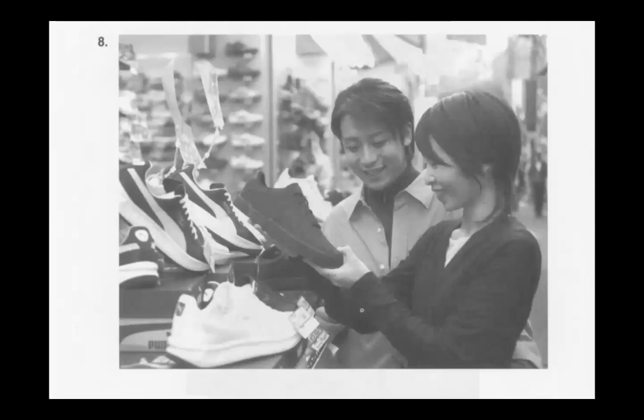Number 8. Look at the picture marked number 8 in your test book. A, a man is holding up some clothing. B, they are putting their shoes on. C, a man is designing some footwear. D, they are browsing around a stand.